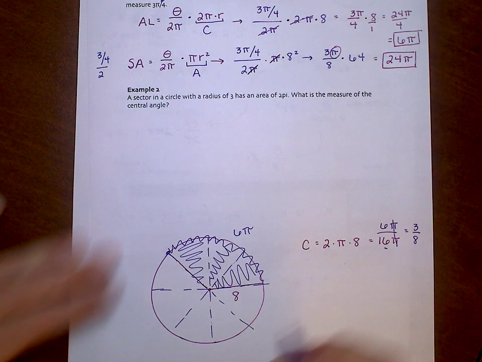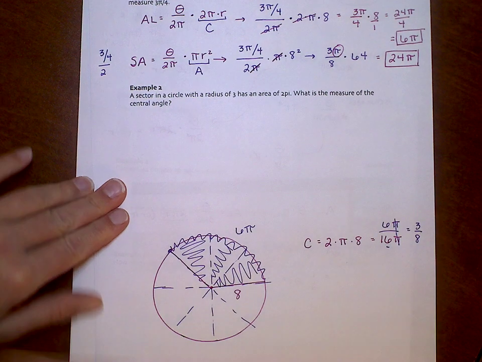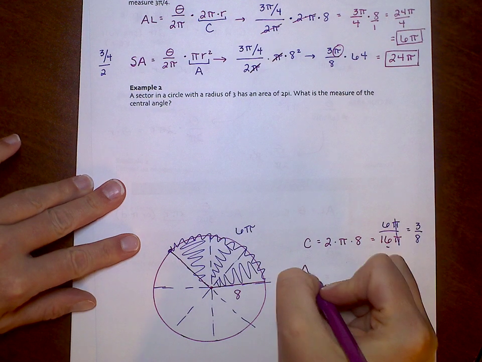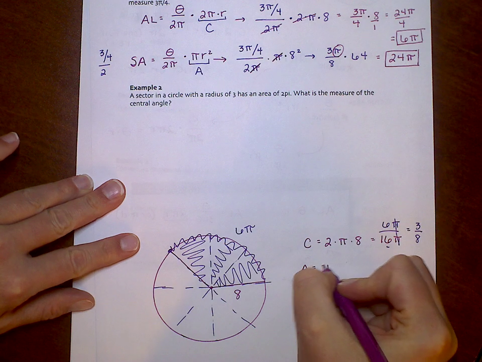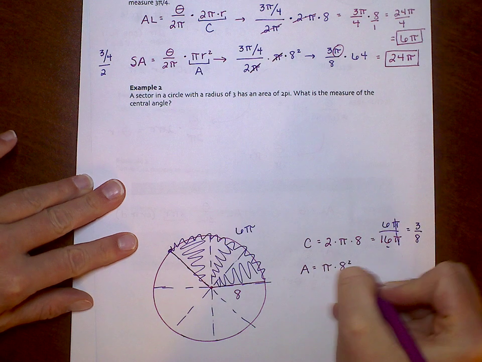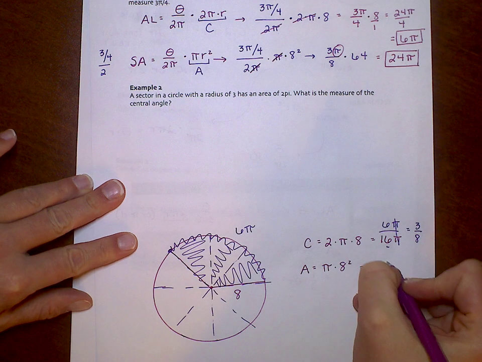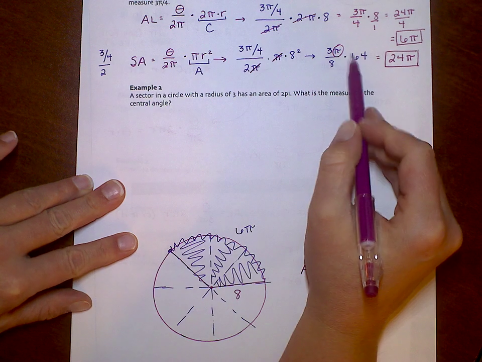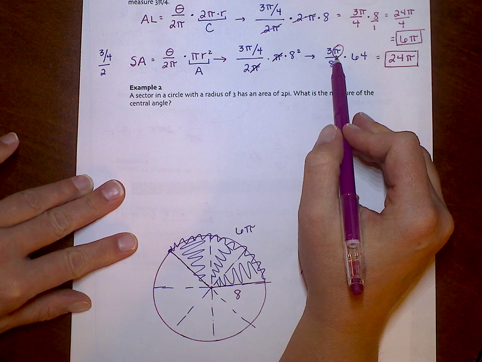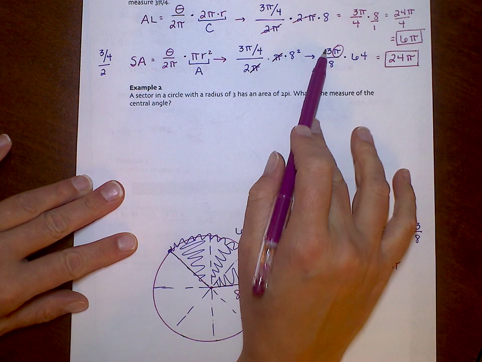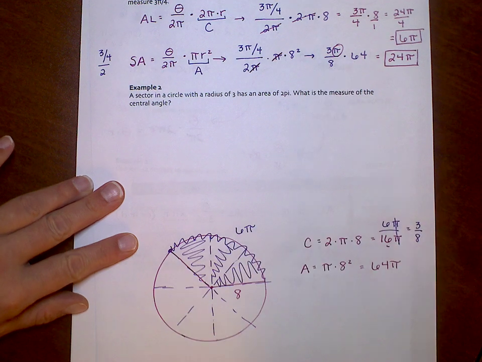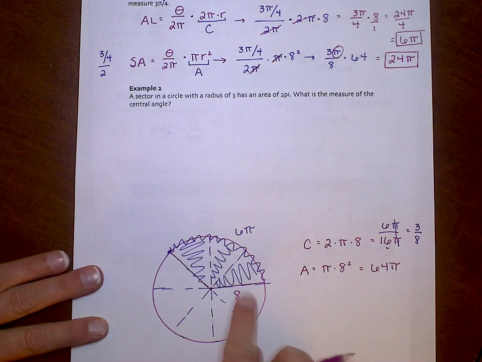Similarly with 24 pi, the area of my circle, the way it's written right now, would be pi times my radius squared. So that's 64 pi. We had that up here somewhere. Well, we had a 64 that was going to be multiplied by a pi. And notice we were doing 3/8 of 64. So same deal here.